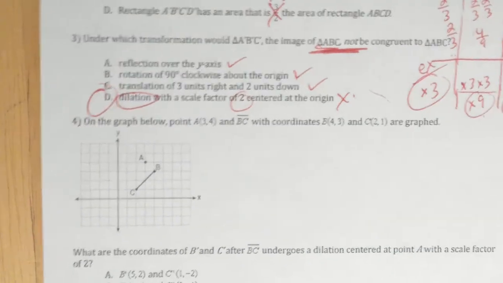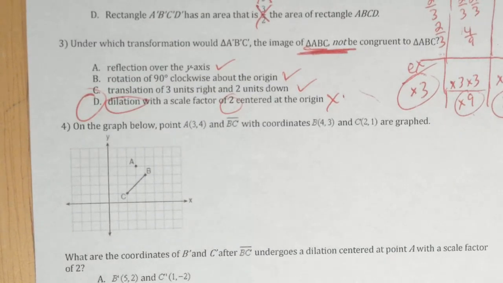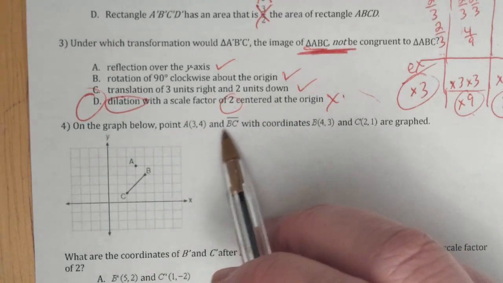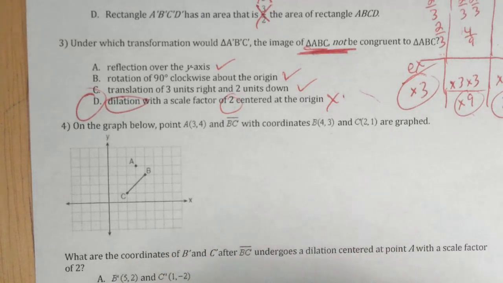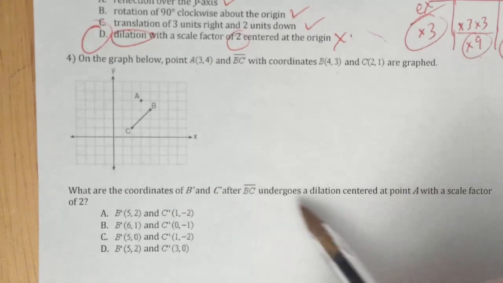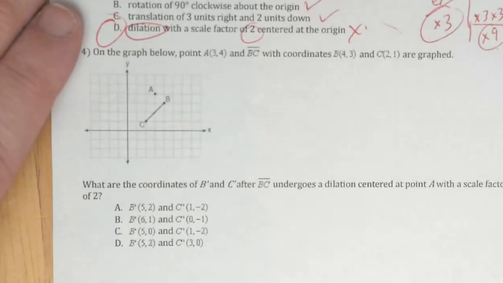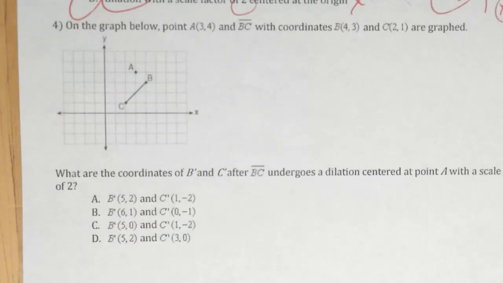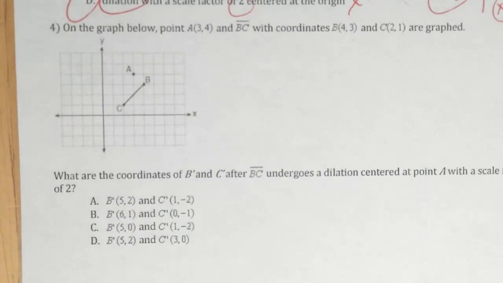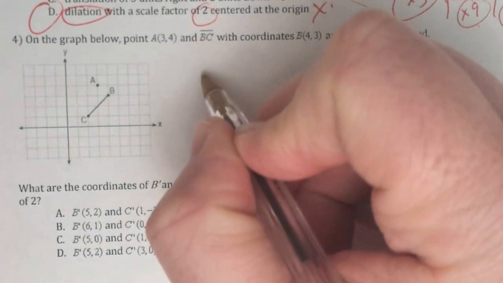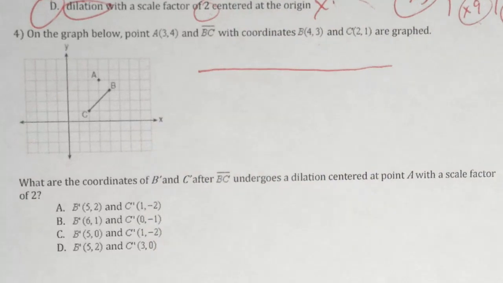All right, number 4. In this diagram, on the graph below, point 3, 4 is where A is, and we have BC, which are those 2 coordinates. What are the coordinates of B prime C prime after BC goes under a dilation of the scale factor 2 about point A? A lot of us do this a different way. Me personally, depending on the situation, I prefer to do an undo button. That covers a lot of different bases.